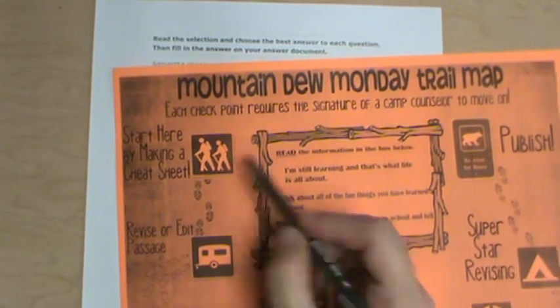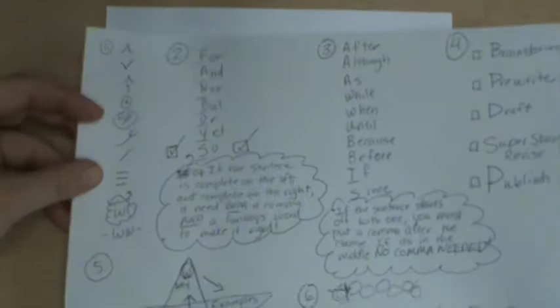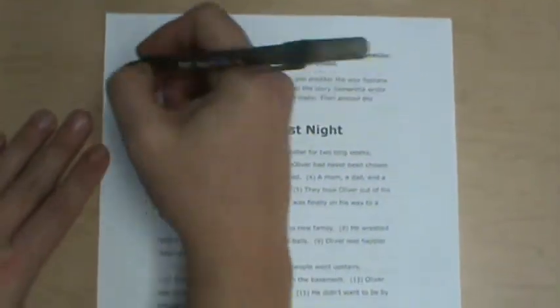The next step on your trail map, after you've done your cheat sheet and you've shown your camp counselor, is to do your revising and editing passage. My hope is that by having a cheat sheet, you won't need to write everything on this. But for the sake of Skittles, let's write your proofreading marks along the side, because that'll only take us a few seconds.